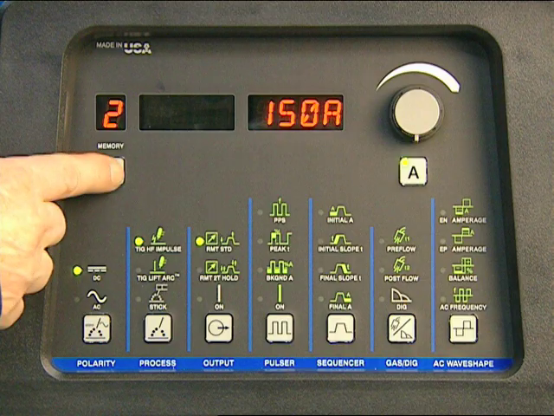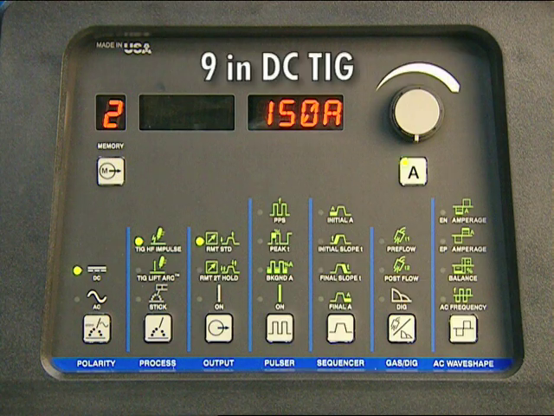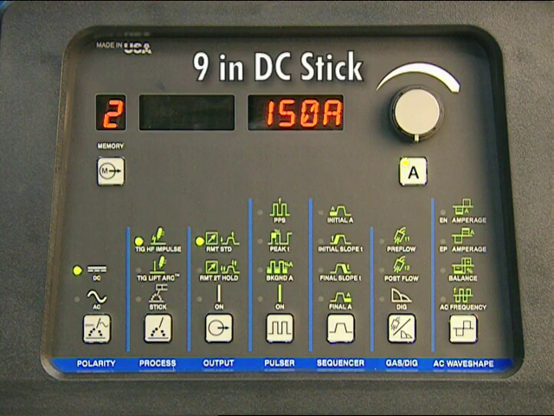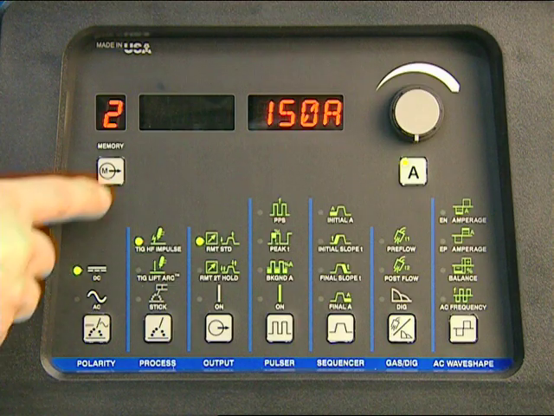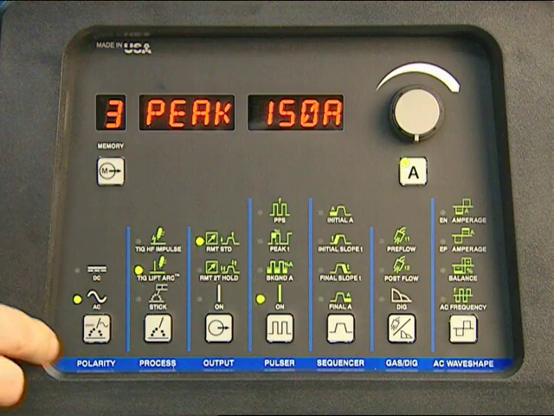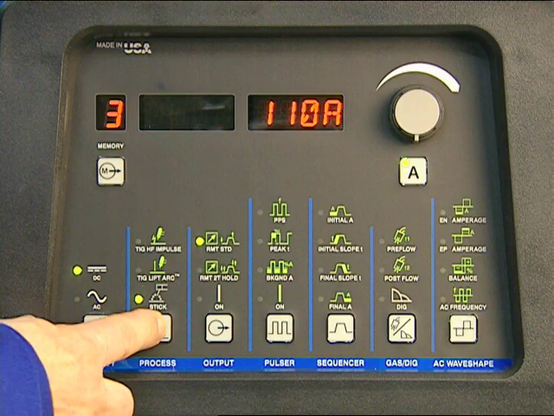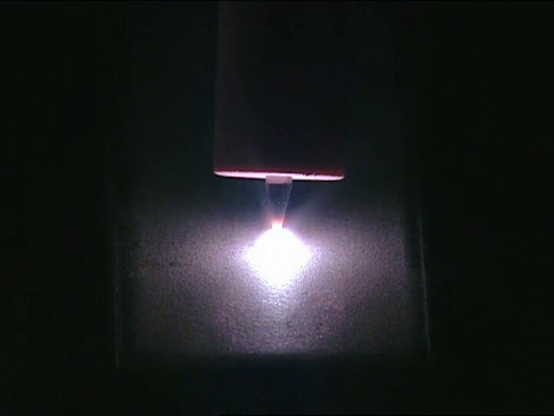The memory function allows you to save a total of 36 programs, 9 in DC TIG, 9 in AC TIG, 9 in DC stick, and 9 in AC stick. To use one of these memories, select the number, polarity, and process. One of the advantages of having a memory would be saving a program that would allow you to spot weld as well as one that would allow you to make your final weld.